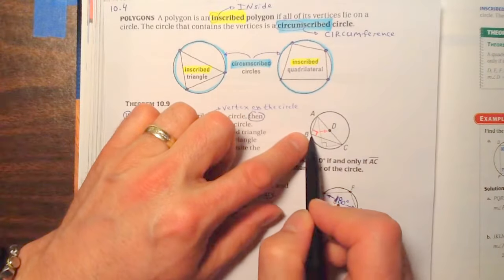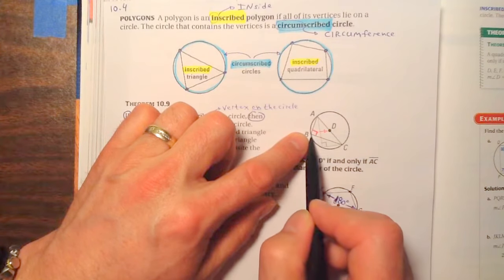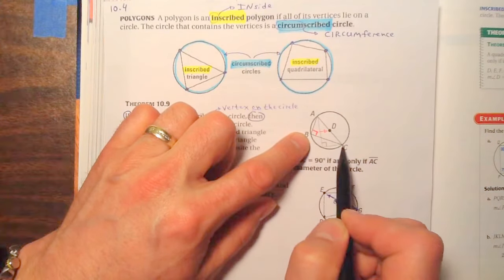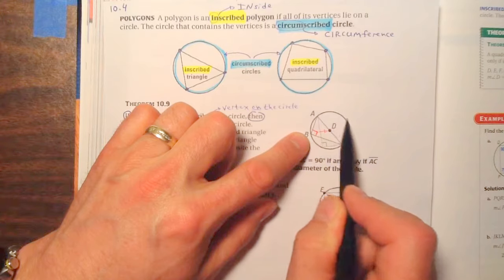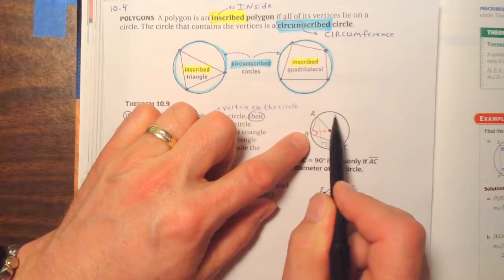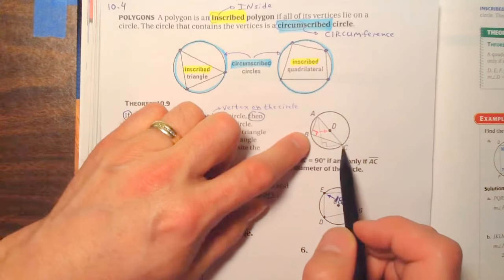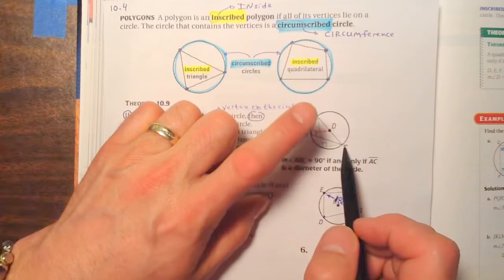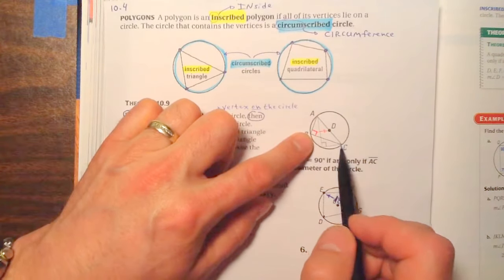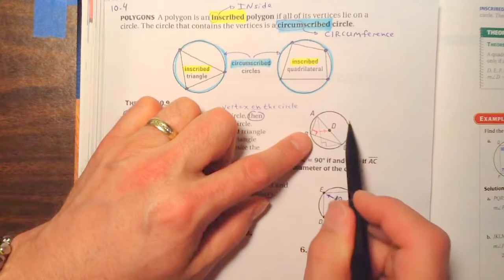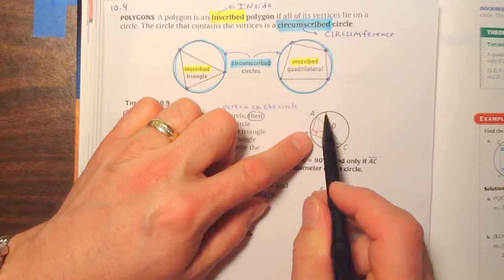Well, this is an inscribed angle, right? This 90-degree angle, and it creates this intercepted arc. Remember, the intercepted arc is always double the measure of your inscribed angle. So if the inscribed angle is 90, then the intercepted arc is 180 degrees.